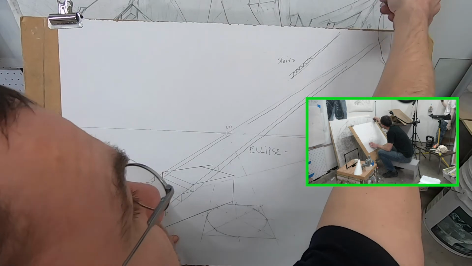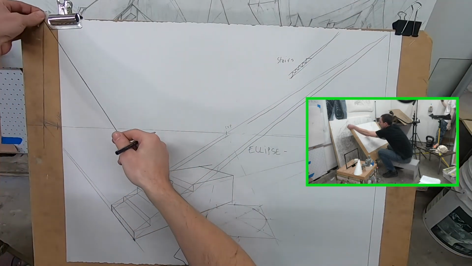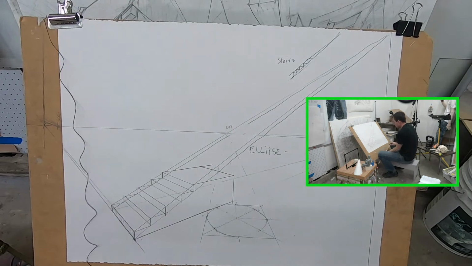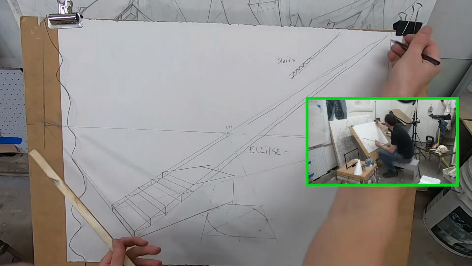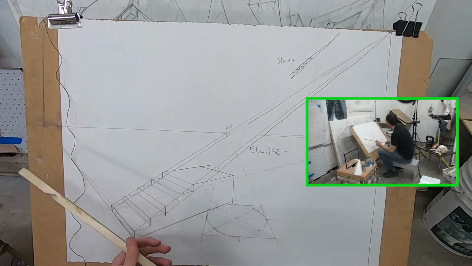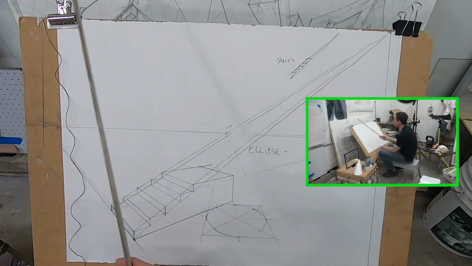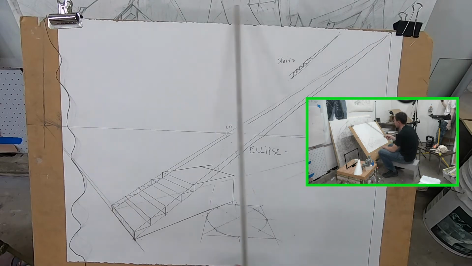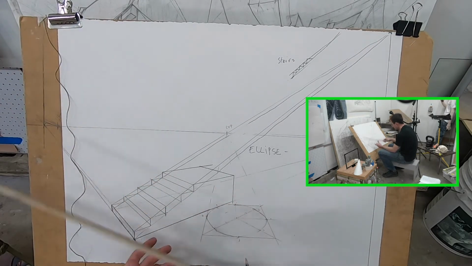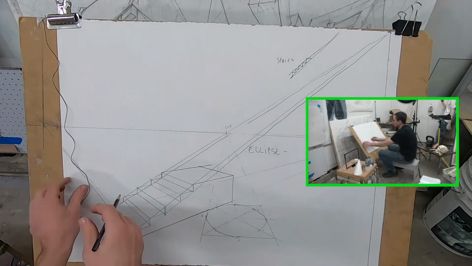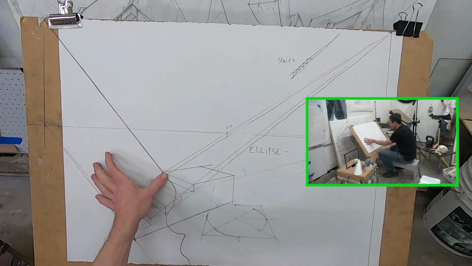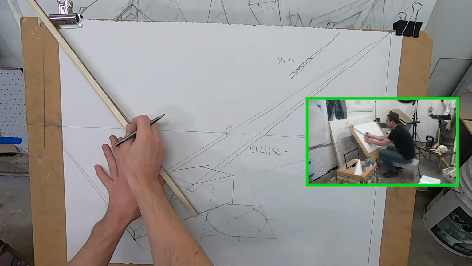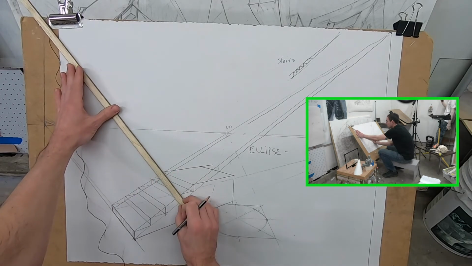And I'm going to use my string again. One little trick for getting the same rise is if I have my vanishing point on my auxiliary vanishing point right, I can just do another vanishing point on vanishing point left at the same height, and it will have the same incline. So now we can just take that angle. Actually, I think I'm close enough to use my stick.